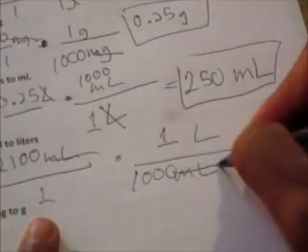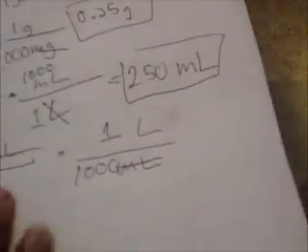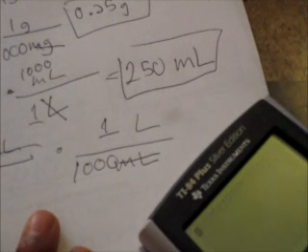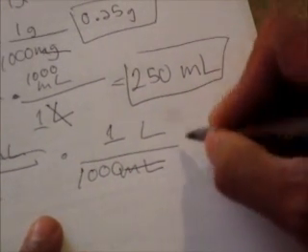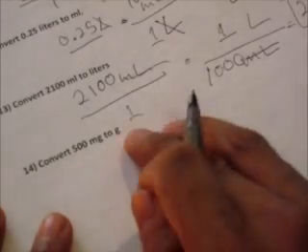These 2 milliliters cancel out, and you end up getting 2,100 divided by 1,000. So let's go ahead and type that into our calculator here. 2,100 divided by 1,000 equals that, 2.1. That equals 2.1 liters.